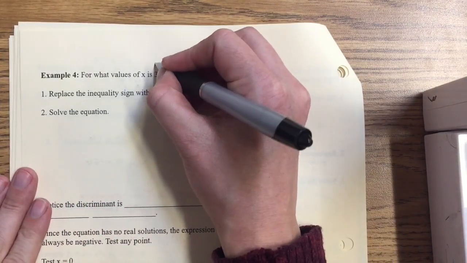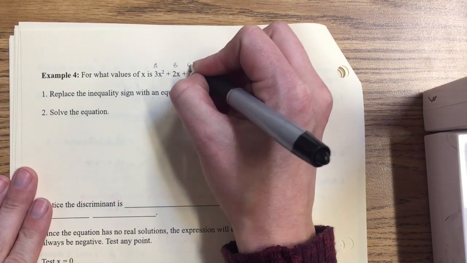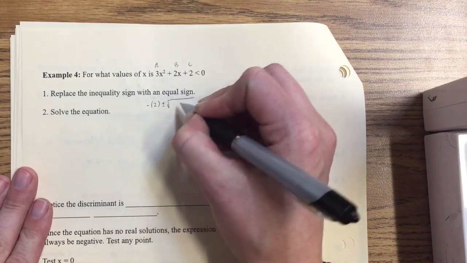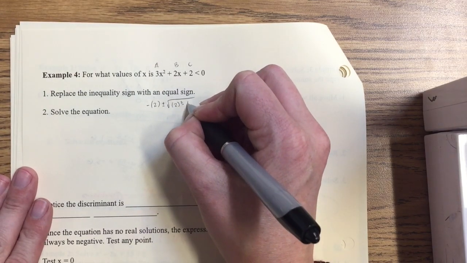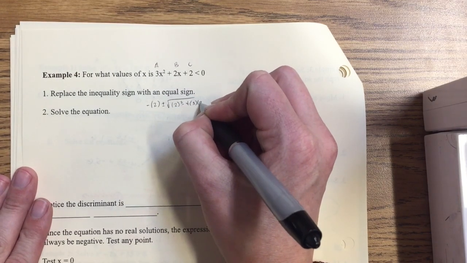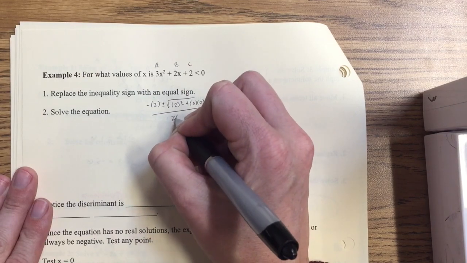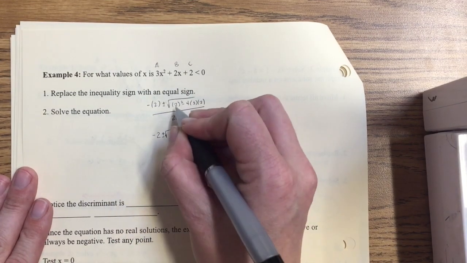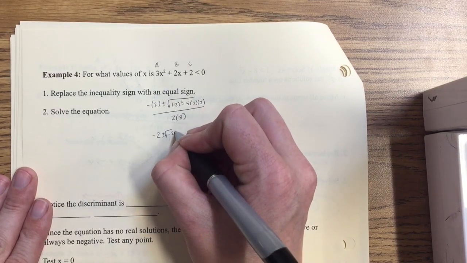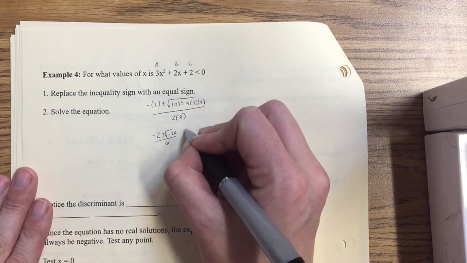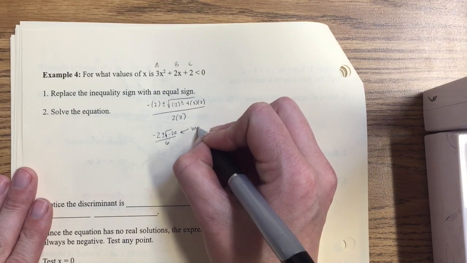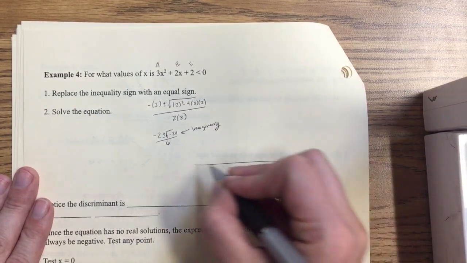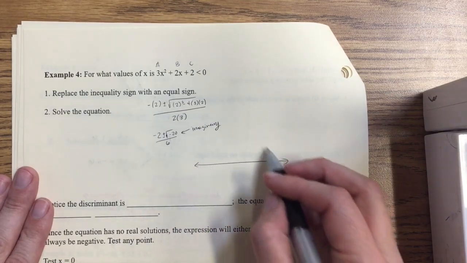I'm going to do the quadratic formula. Negative b plus or minus the square root of b squared minus 4ac, all over 2a. When I enter this in, it'll give me negative 20 over 6. This means that it is imaginary, and there are no x-intercepts on the real number line. So I would have no numbers on here.